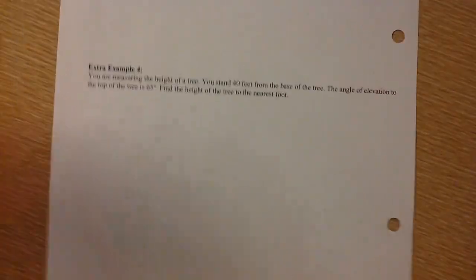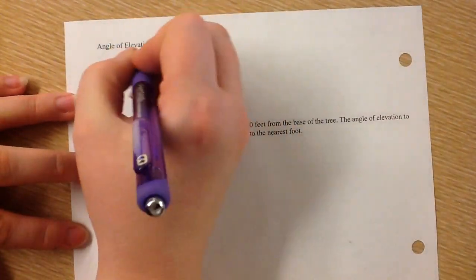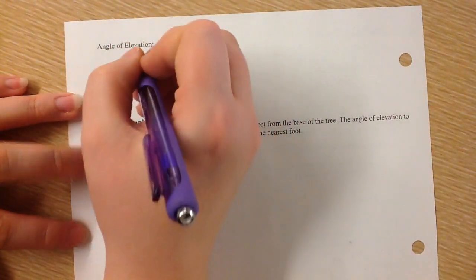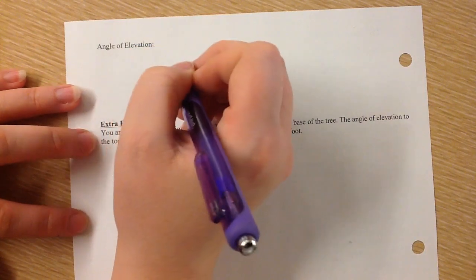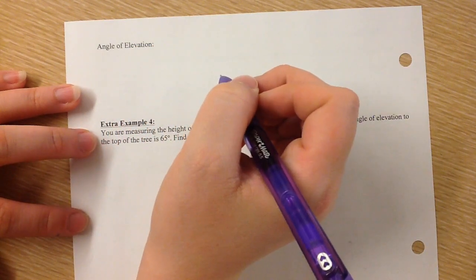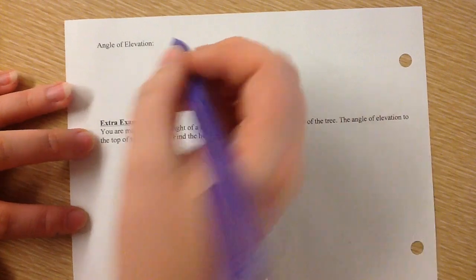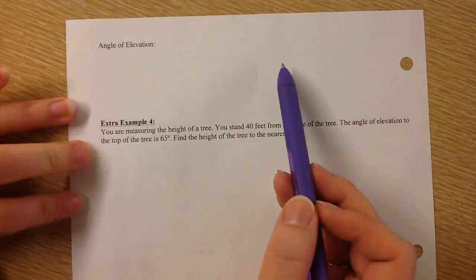All right, okay, we have one more thing to talk about, and that's angle of elevation. Okay, the angle of elevation is the angle created when you look up or something is thrown up, meaning up in the air, okay?